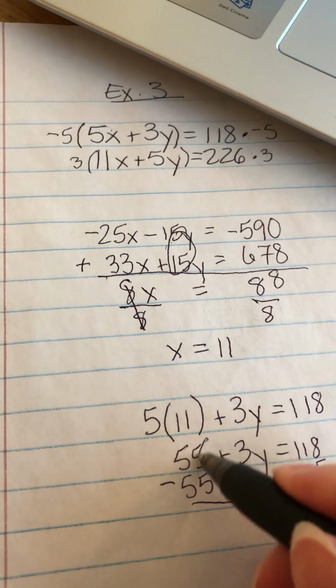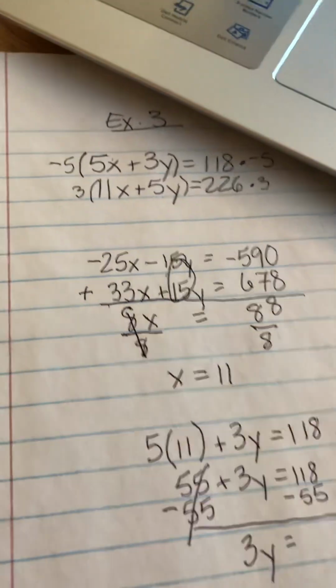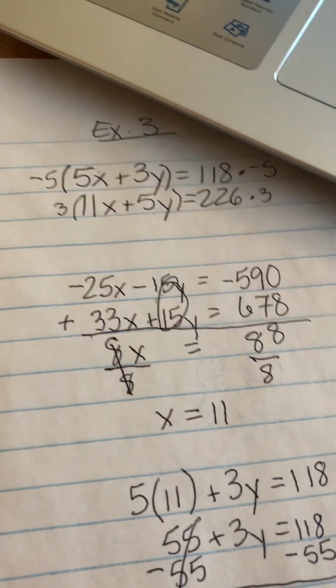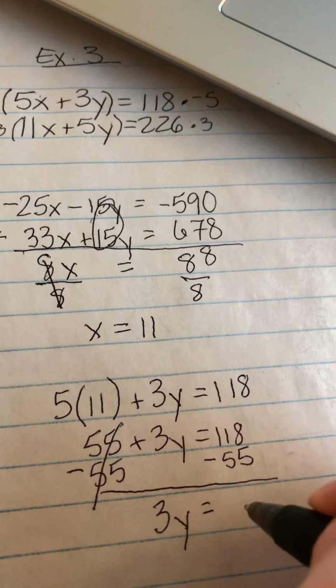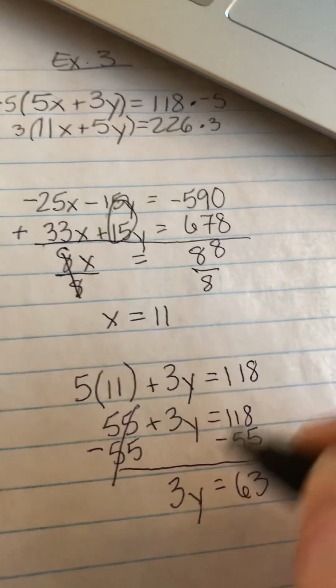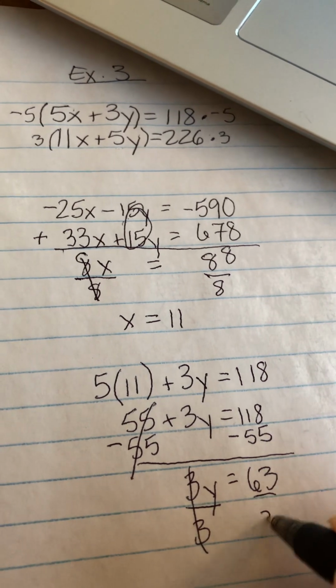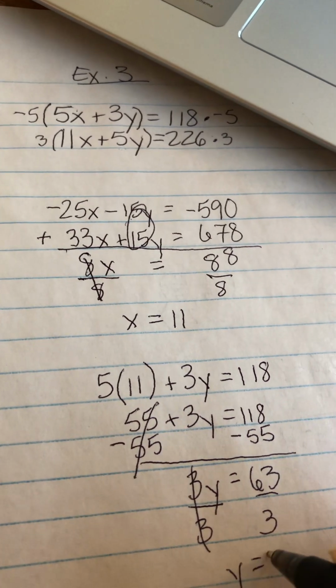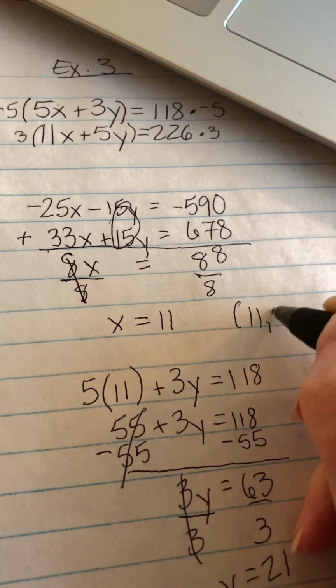That's what will happen if you divide by 3 first. 3y, and then if I do 118 minus 55, I get 63, whoops, sorry, 63. And then to get y by itself, divide by 3, and y equals 21. All right, so my point should be 11, 21.